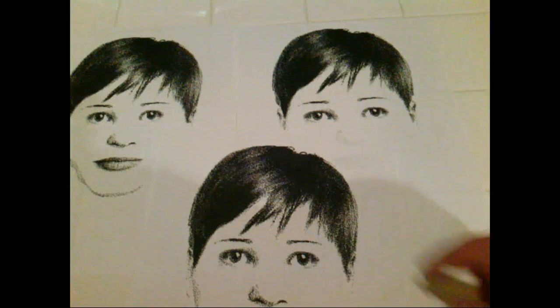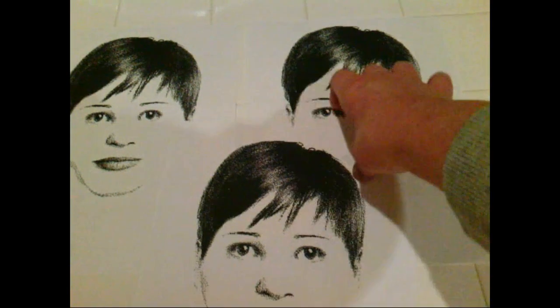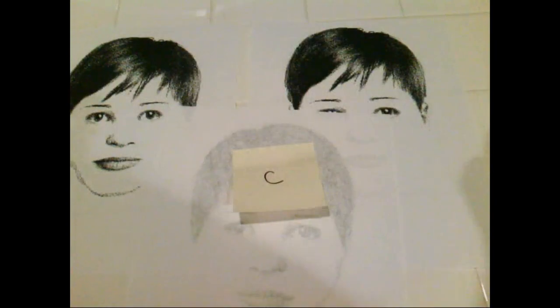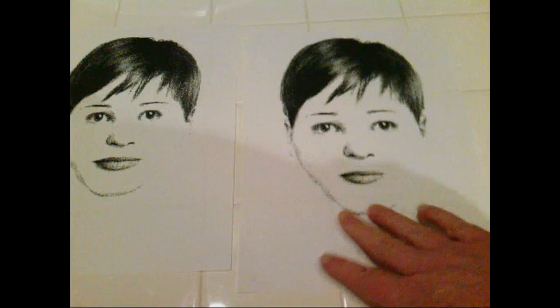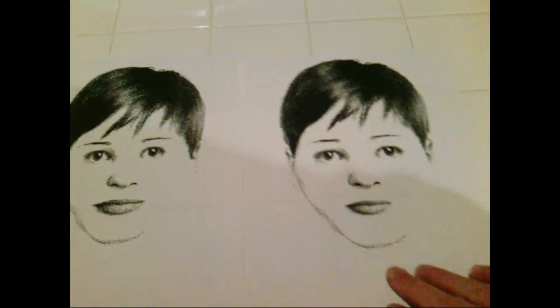So if they say, yes, I like this face the best, then you can say, yep, they like face C best. And then you could say, okay, for the next two faces, which one do you like best? And they might say, well, I like this one better. So now you know face A is their second choice, which would make face B their third choice.